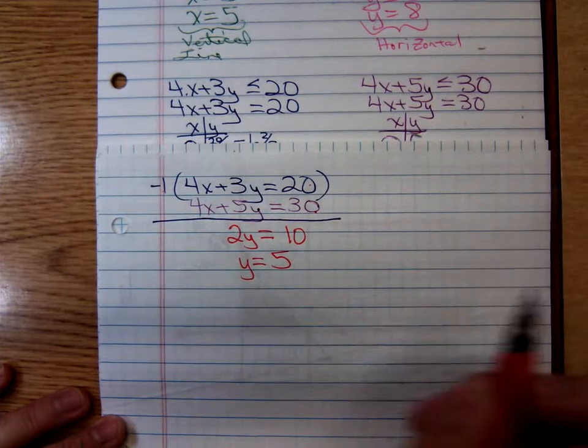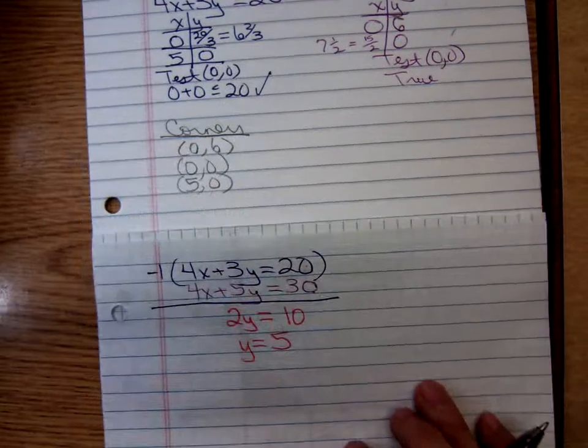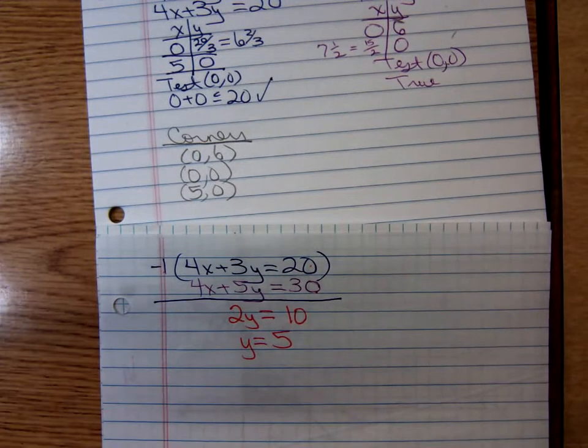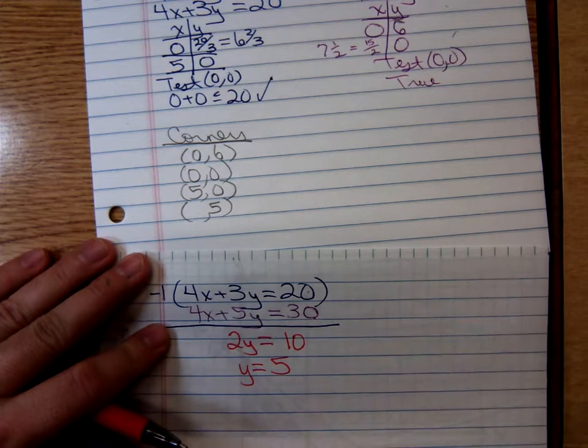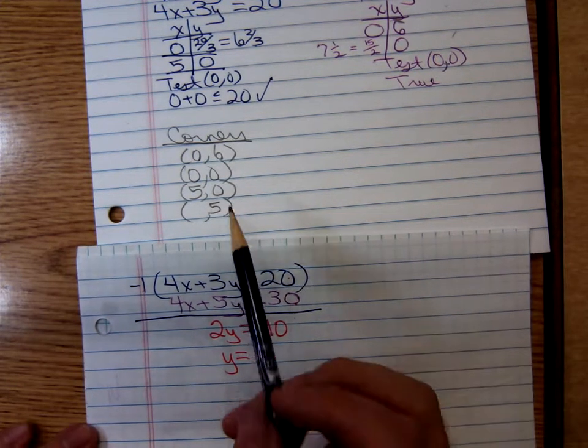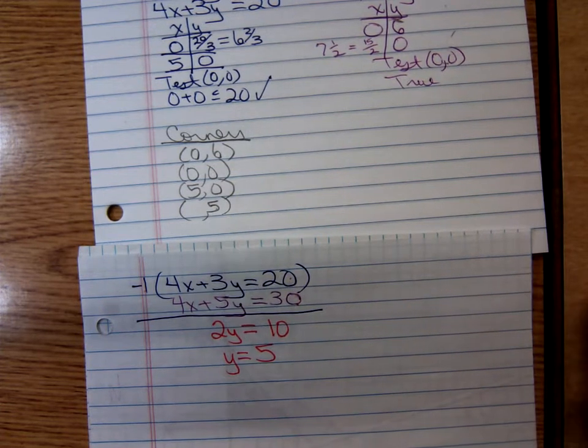Oh, okay, that's nice. So we know that the fourth corner point is going to have a y value of 5. So when I'm listing my corner points, I know the y coordinate for the fourth corner point is going to be 5. How do I find the x value? Plug it in. Okay, so I guess I'll just plug it into the first one.